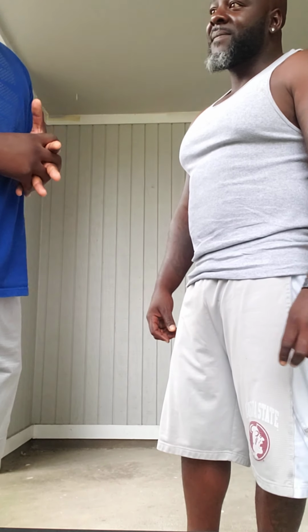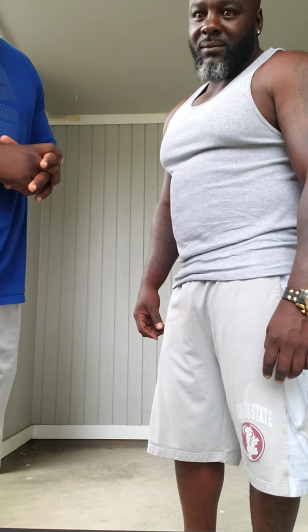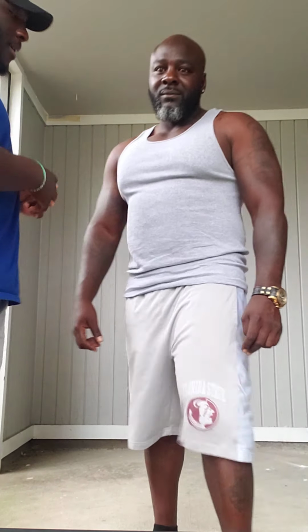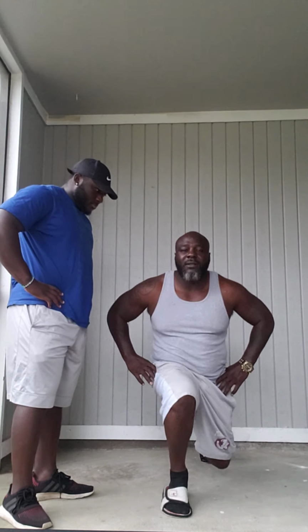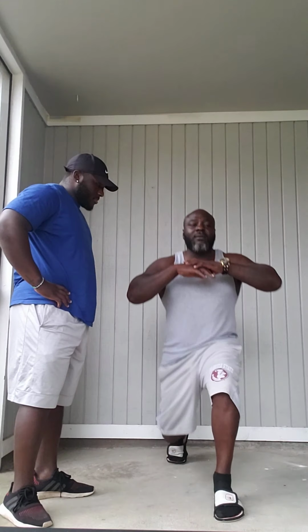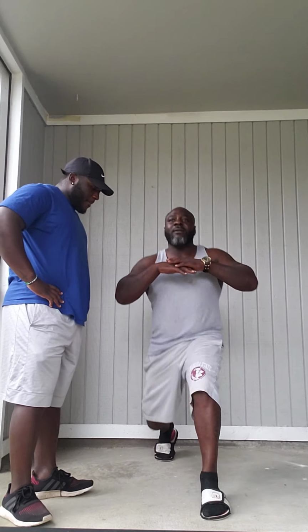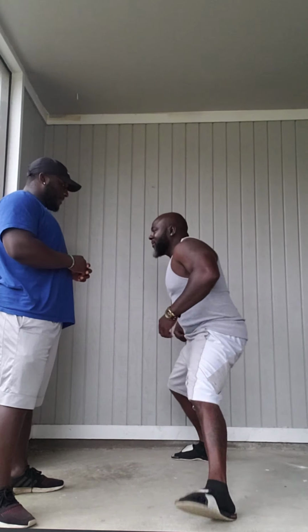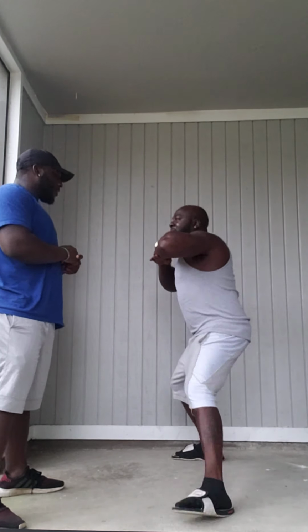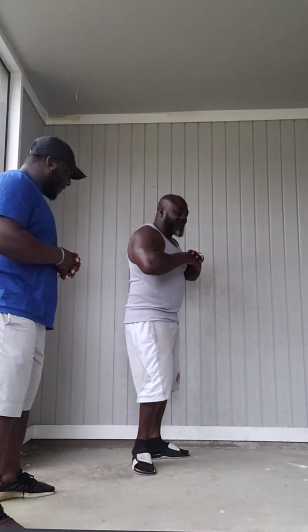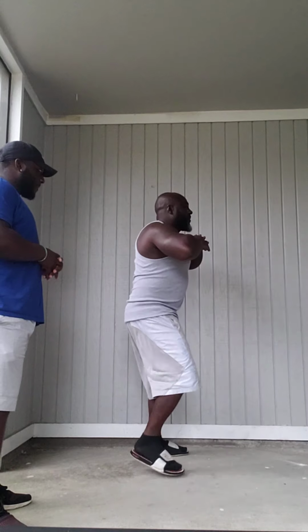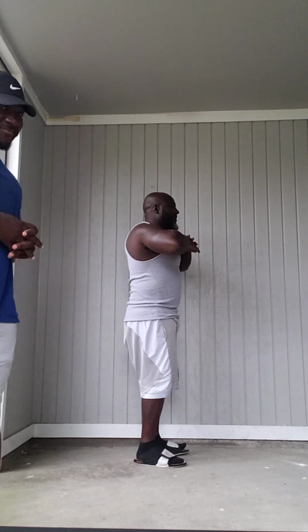Okay, so what's next? The next exercise will be lunges, front lunges and side lunges. Come on. Good job. Can you see the side lunge? This is the part I was talking about: keep your core tight so you don't bend over. Good job.